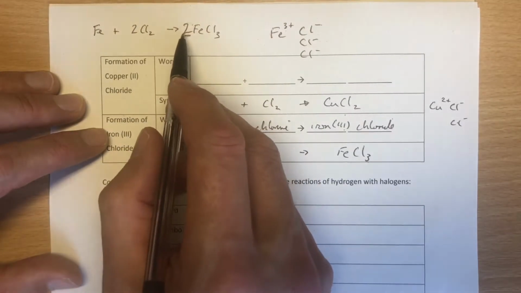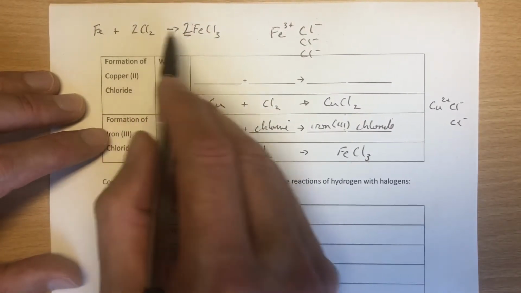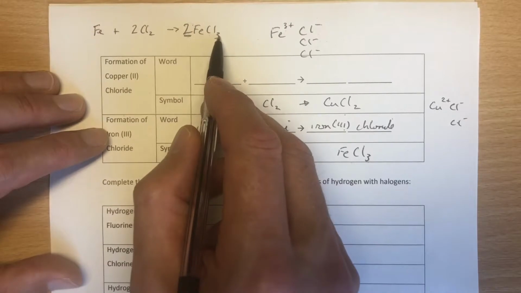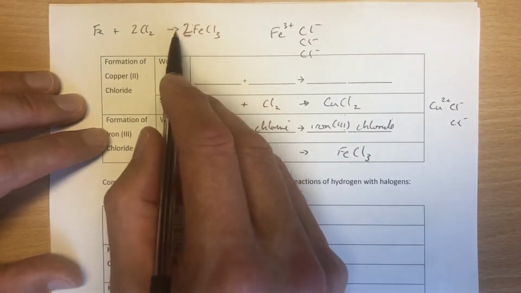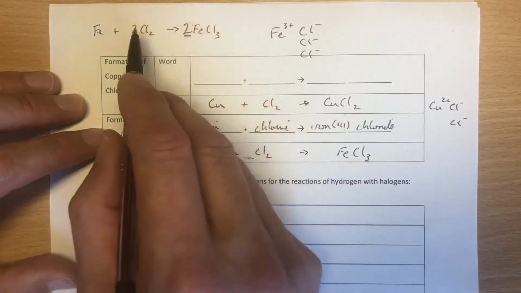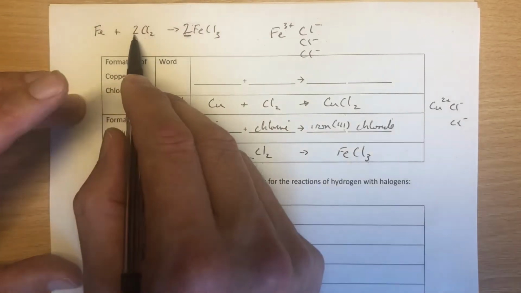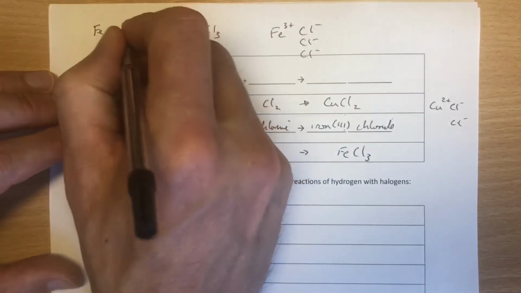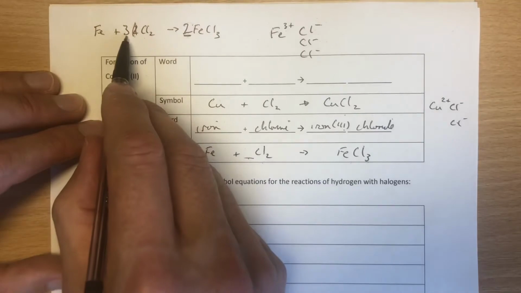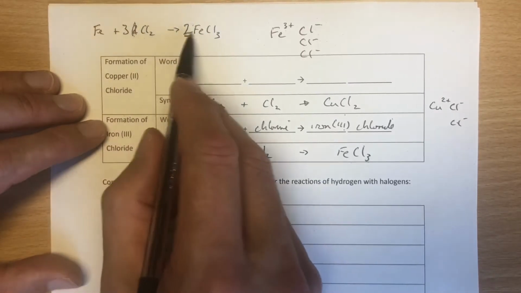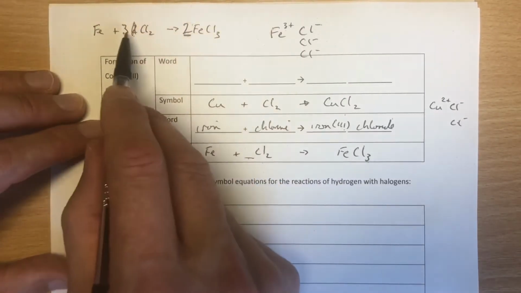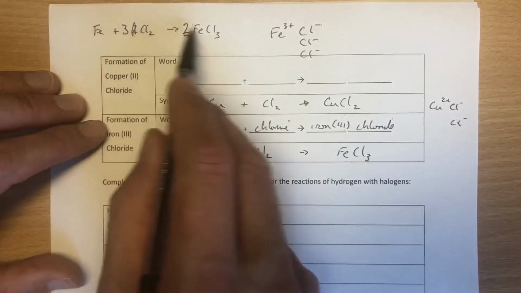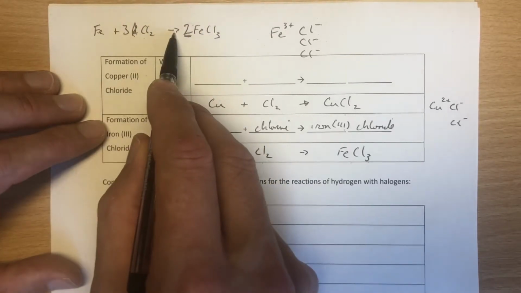Okay, now check again. How many chlorines on this side? 2 times 2 is 4. Now check again. 2 times 3 is 6. So which side do we have more on? We've got more on this side, so we need to increase the number here. What number do we have here? 2. What comes after 2? 3. Put the 3 there. 3Cl2, 3 times 2 is 6, 2 times 3 is 6. We now get the chlorines balanced by just flick-flacking back across that arrow each side.